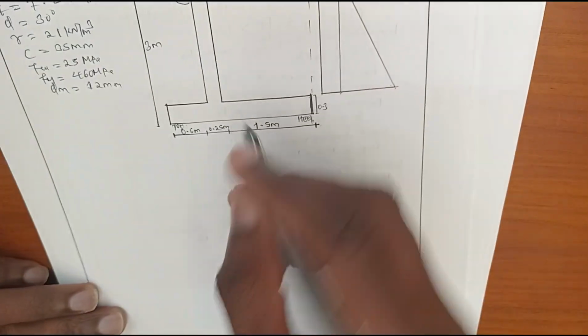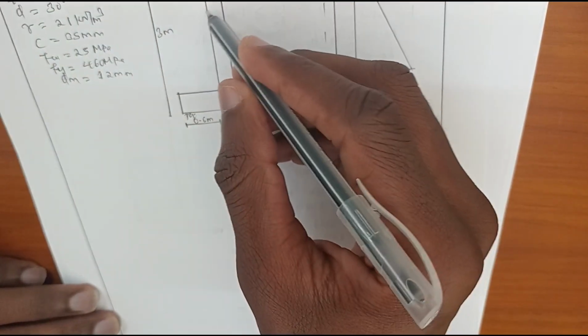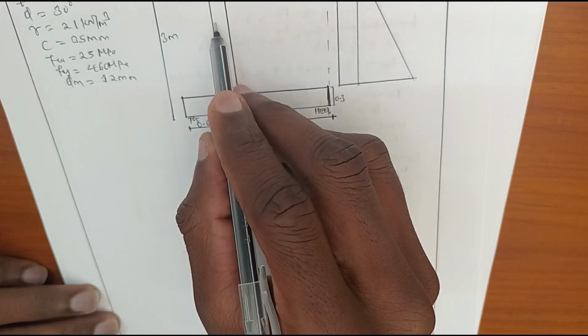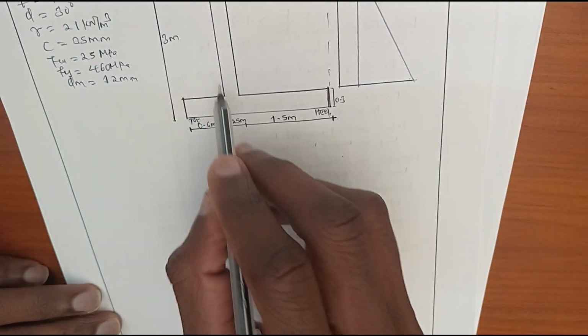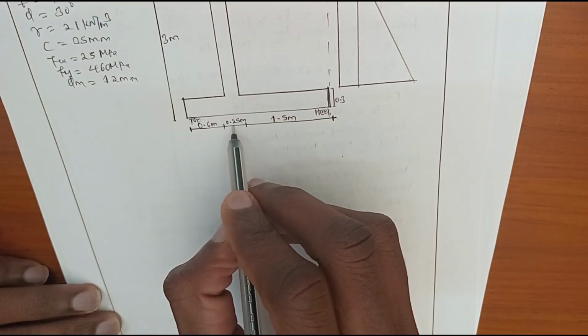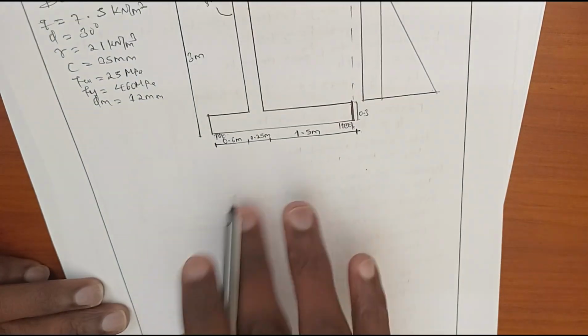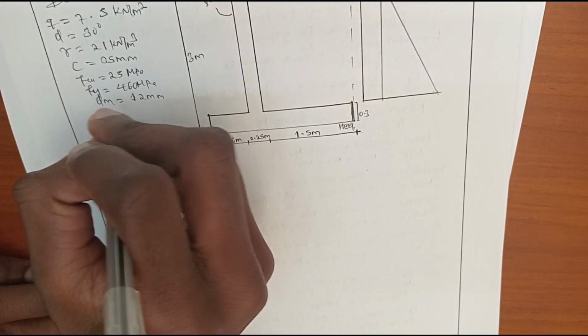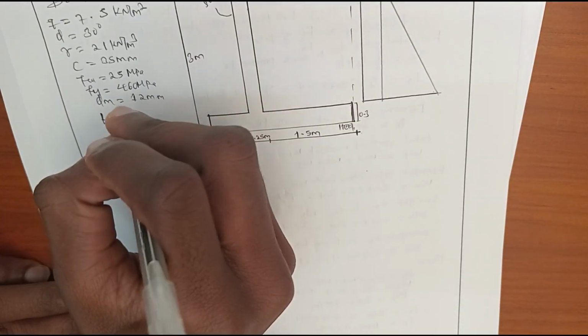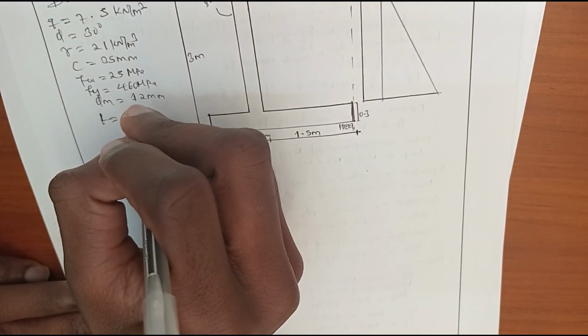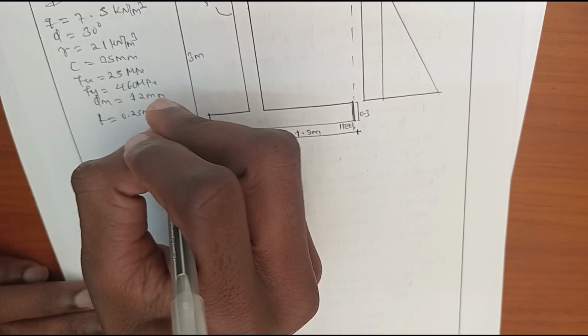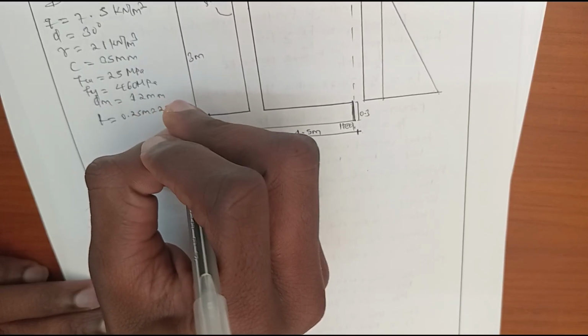The thickness of this stem is 0.25 meter, which is equal to 250 millimeter.